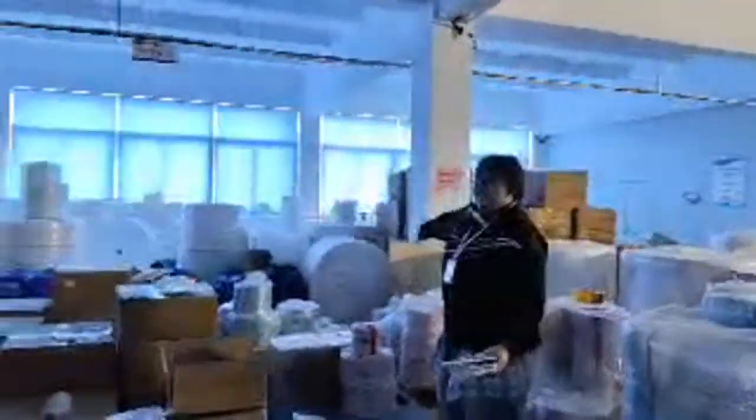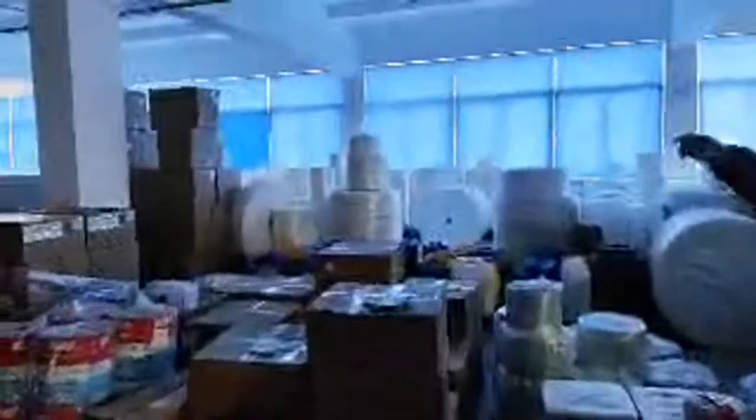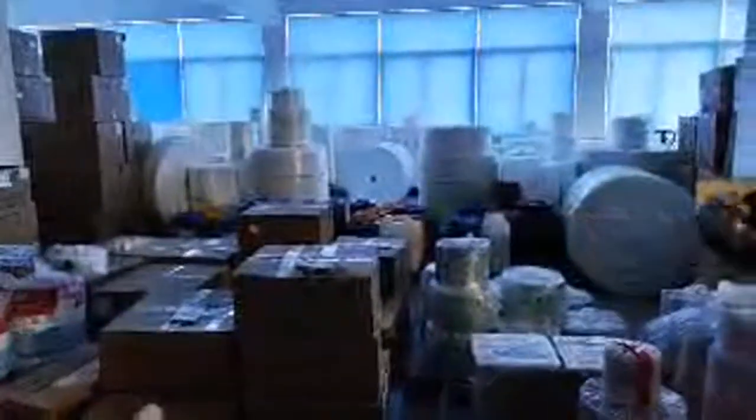So let's go over here. And here we can see all of this are the liquid that we use to fill in the raw materials of the wet wipes.